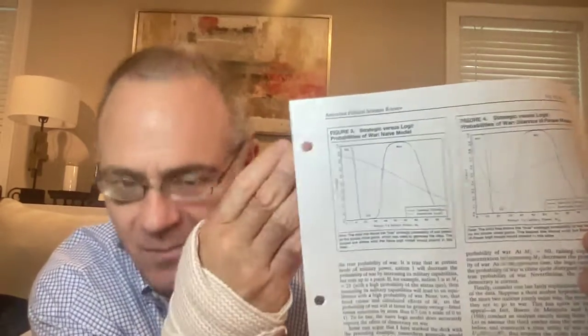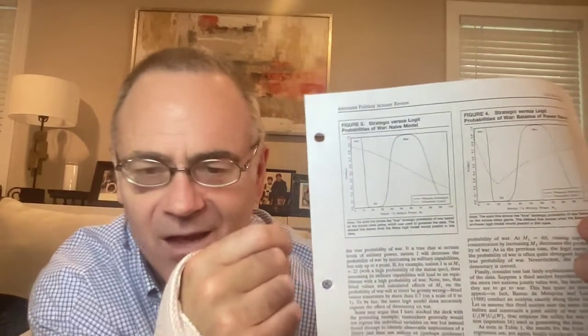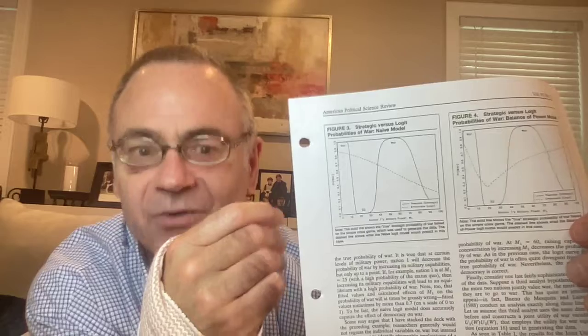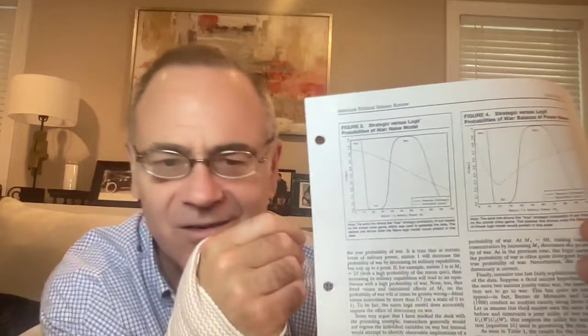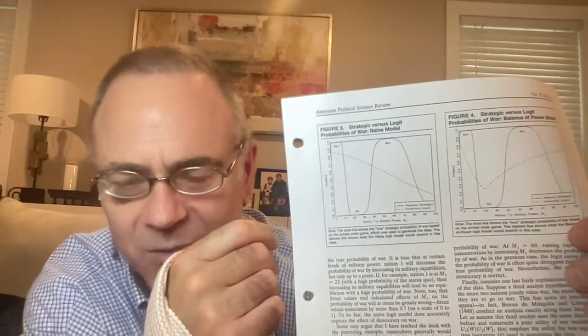If M1 starts getting more and more, M1 starts getting bolder, their country 1, and it starts invading. Country 2 says, well, they've got more military assets than we have, but not that much more. Maybe we'll fight.